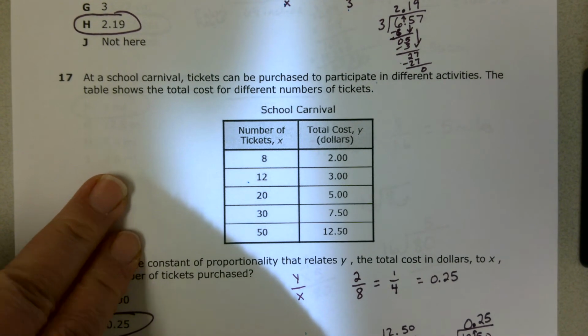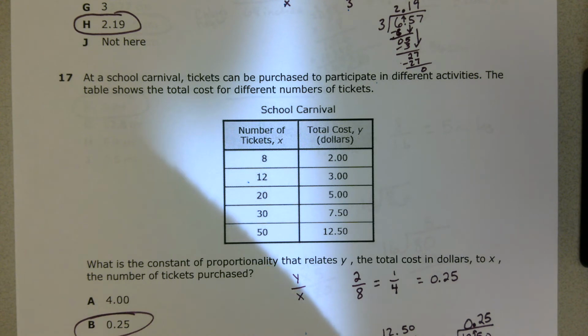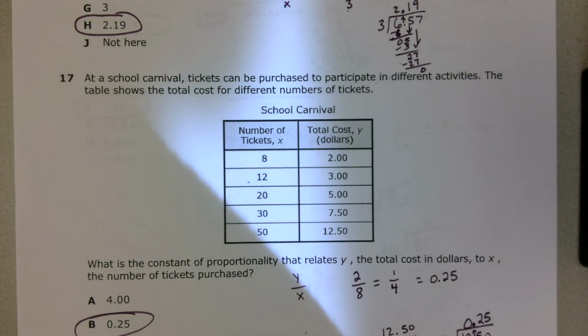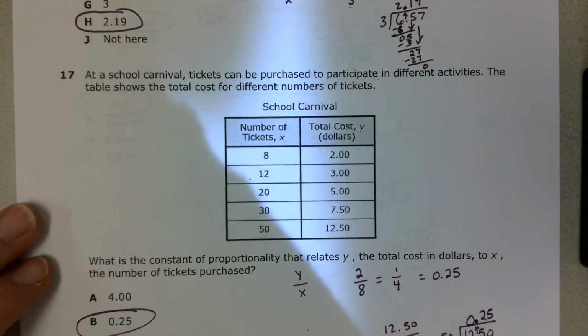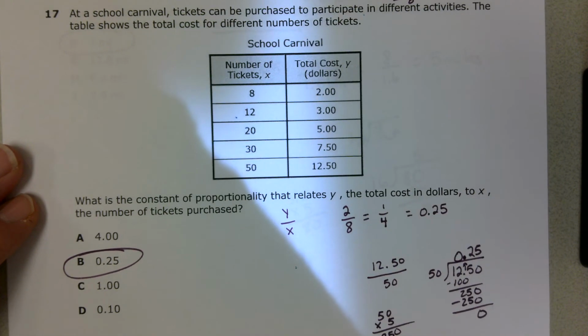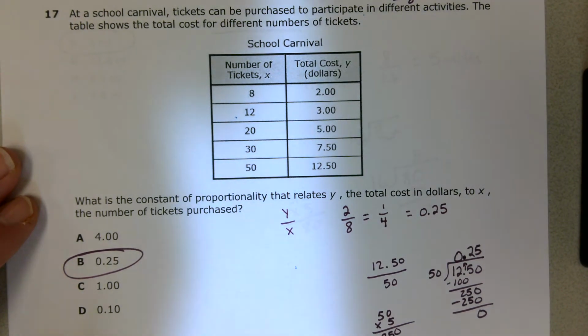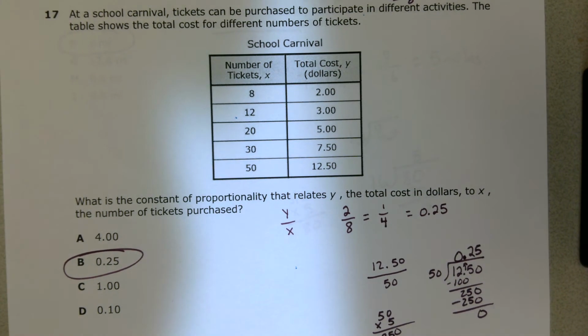Number 17, at a school carnival, tickets can be purchased to participate in different activities. The table shows the total cost for different numbers of tickets. What is the constant of proportionality that relates y, the total cost in dollars, to x, the number of tickets purchased?